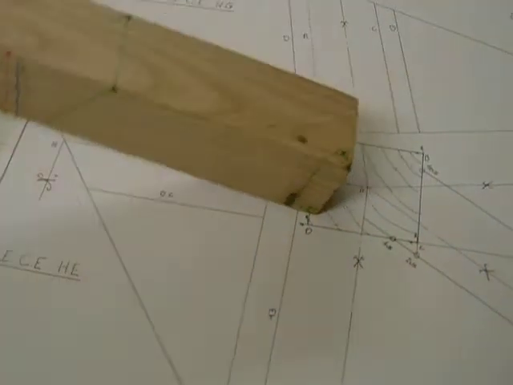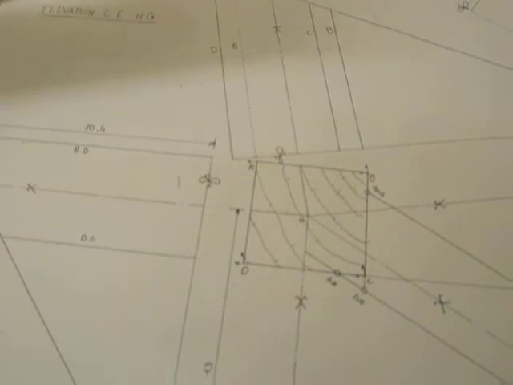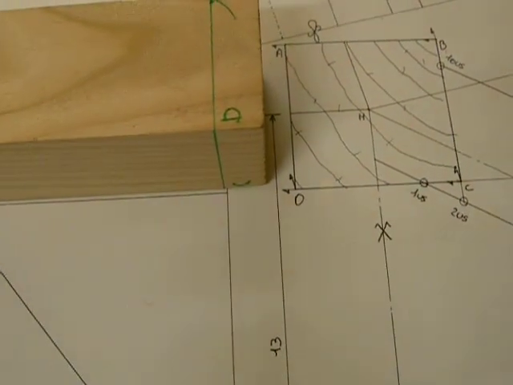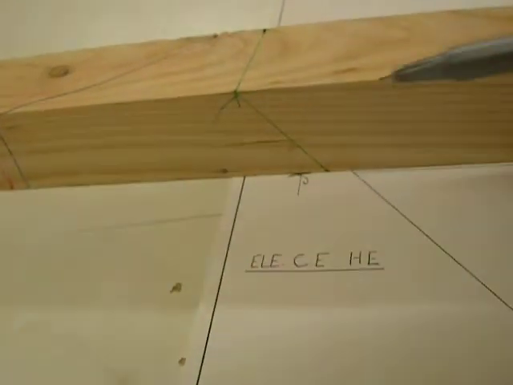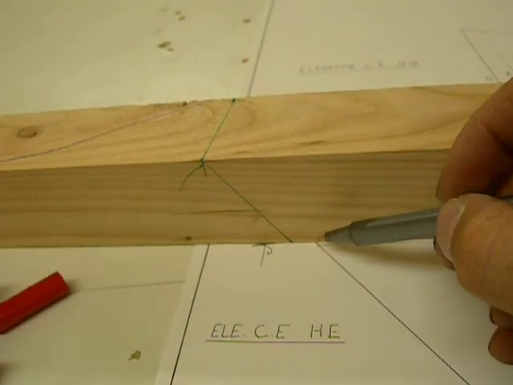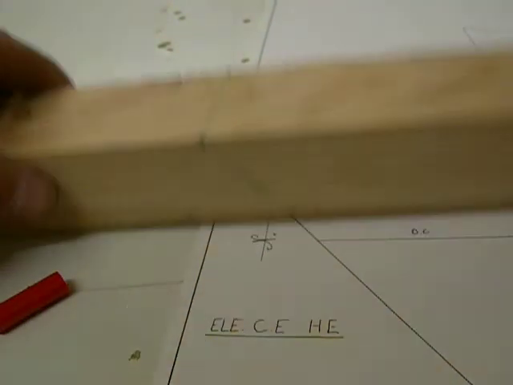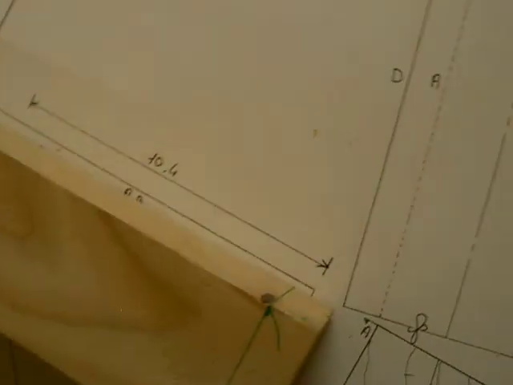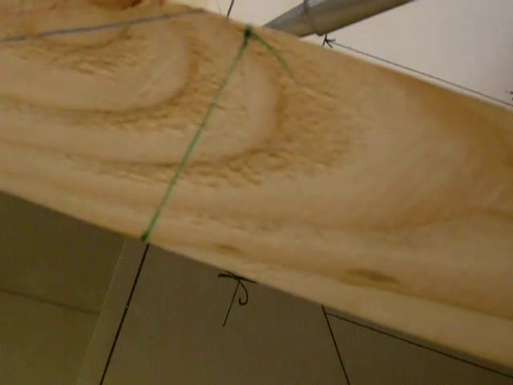So again, I'll lay this down. I'll look for DC, which is there, D and C. Put this on my ligne de trave, and I'll mark that. But again, I'll do it with a red. Here it is. There. Again, I'll do it with AB. AB there. Here it is there. Corresponding. And AB.